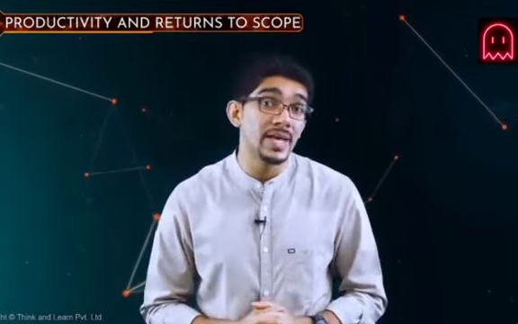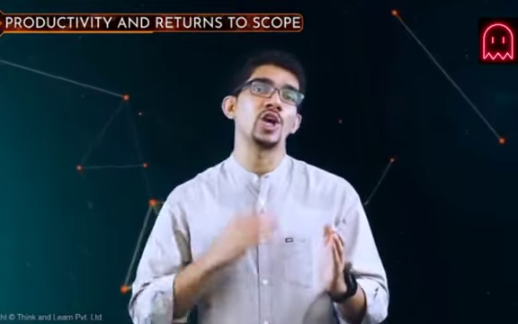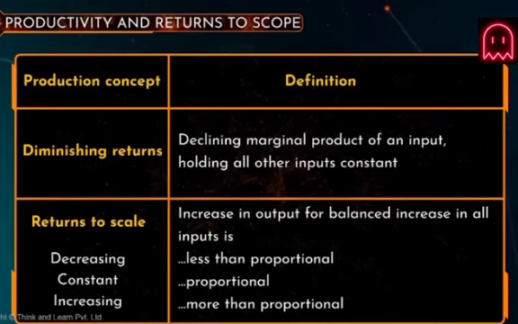Let us compare economies of scale and economies of scope and see.